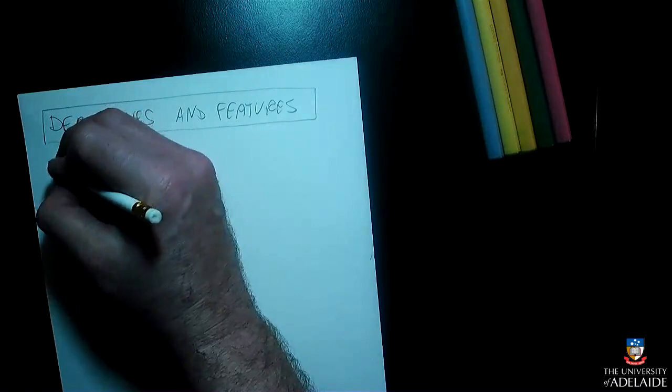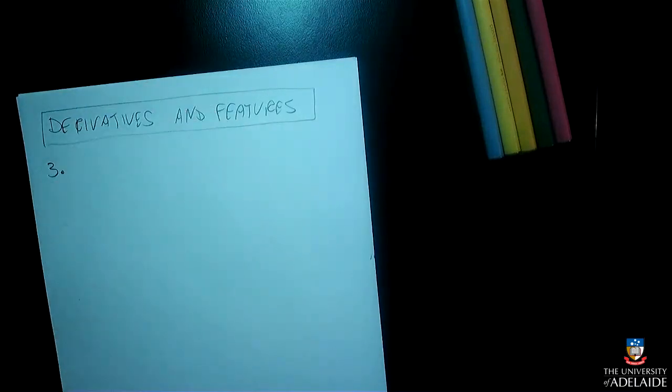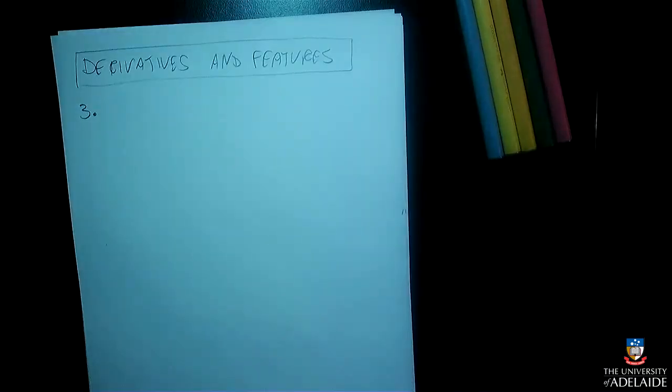Okay, so I'm just going to start at 3 because 1 and 2 weren't about derivatives. 1 was about where it's undefined and 2 was about where it crosses the x-axis, about where it's positive and negative, and that's not about derivatives, but derivatives start at number 3 with increasing and decreasing.